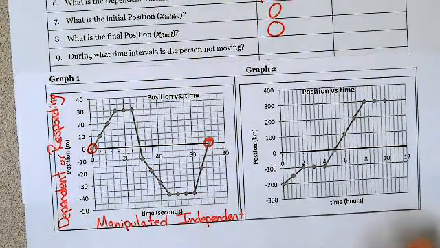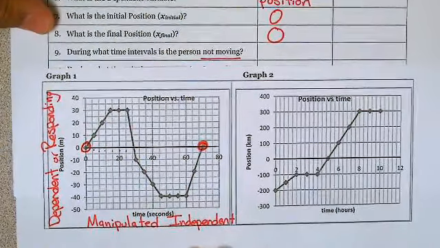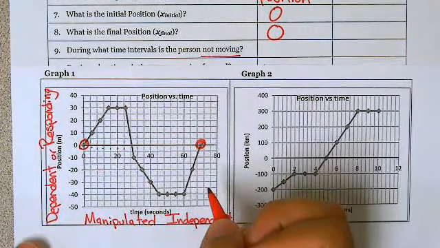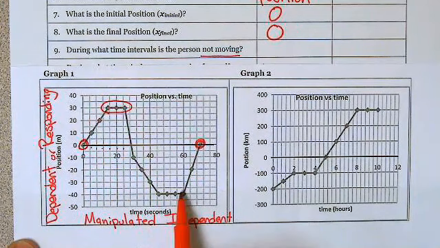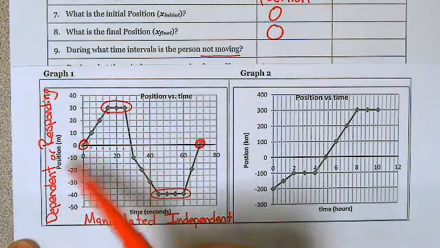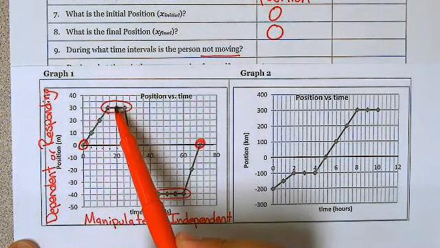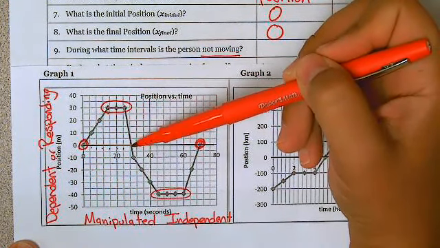Number 9, during what time interval is the person not moving? So remember back to our notes that we took the other day. If we have no motion, that's represented by a horizontal line. So if we look here, we can see a horizontal line right here on our graph and right here on our graph. So the object is moving, it gets to 30, it stays at 30, then it's returning back towards the starting position.